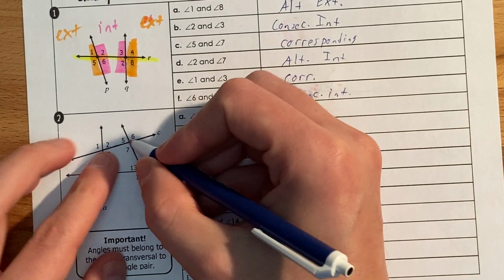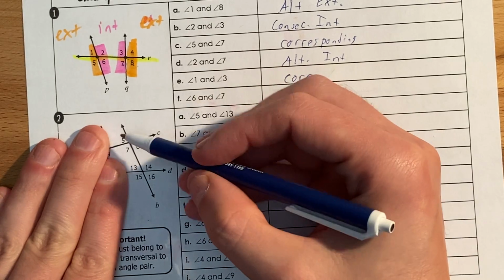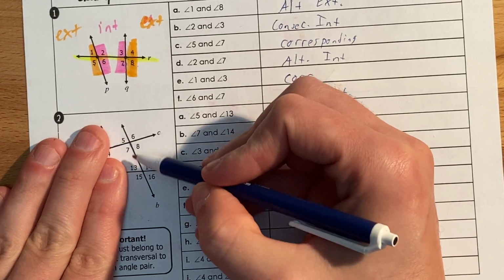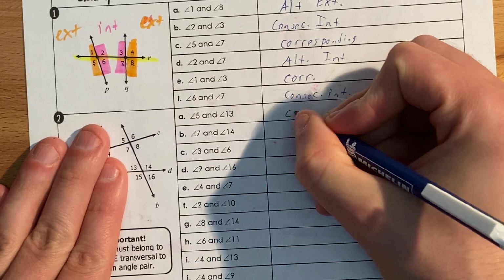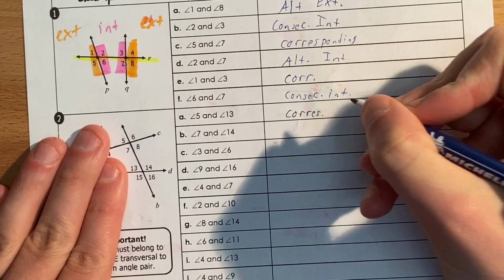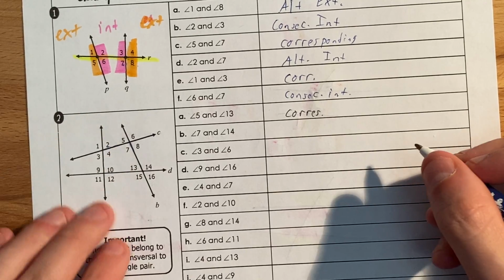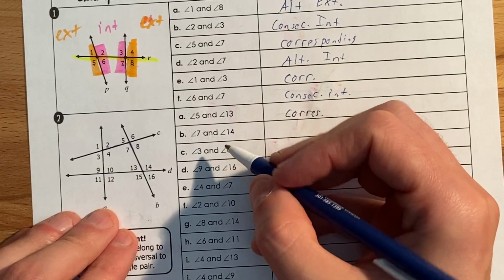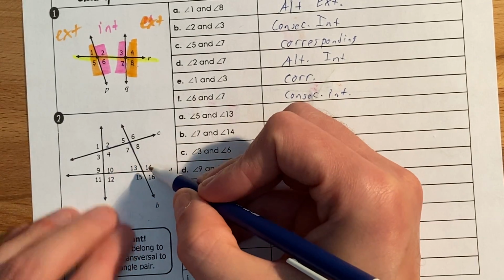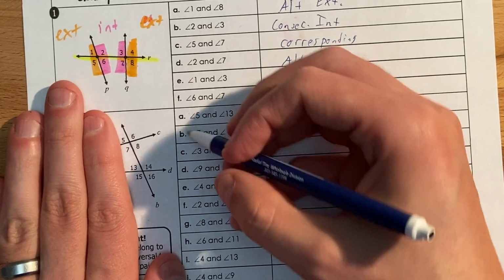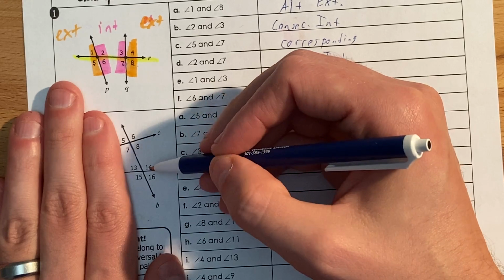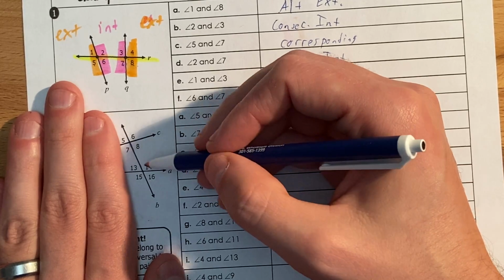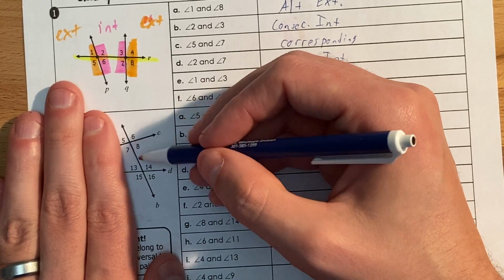So 5 and 13. They are both in the top left, so it is corresponding. 7 and 14. Here's 7, here's 14. 7 and 14 are both in the middle, and they are alternating sides.